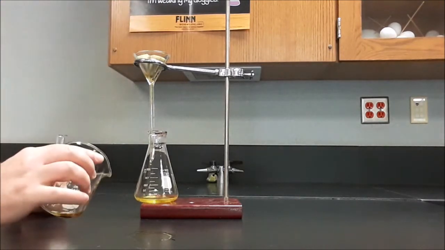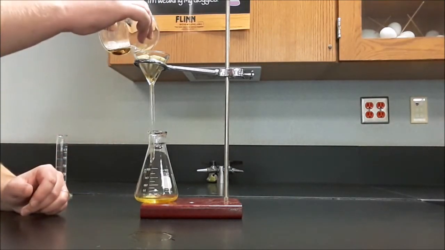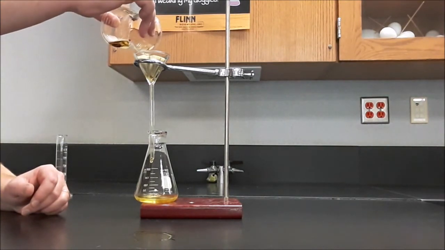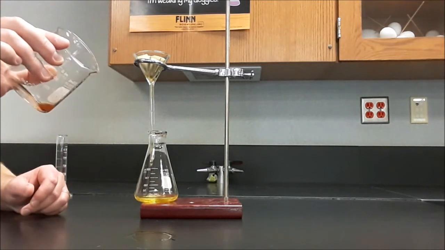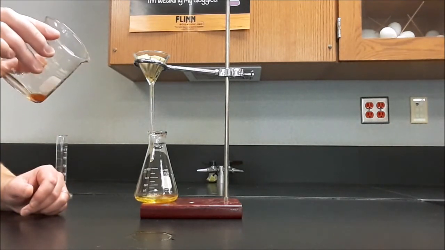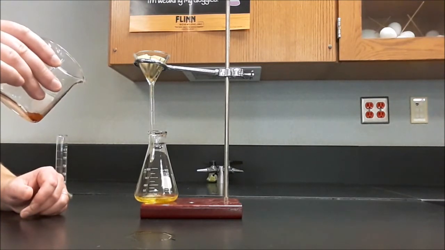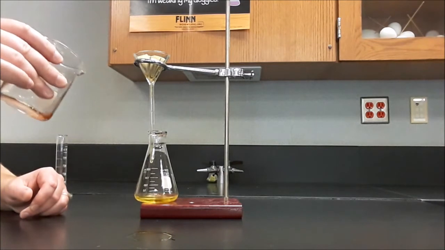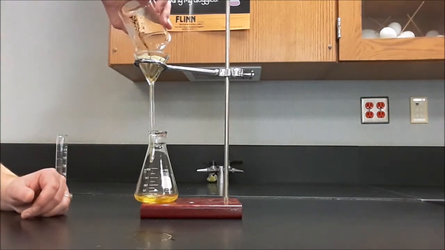And I did use too much, and if I had gone all the way, I would have overflowed the filter paper, and that would have been bad. So I've still got a little bit left behind, but I got a bunch more this time. So maybe next time I'll be able to get it all in there. I'm going to swirl it up and down the hatch.